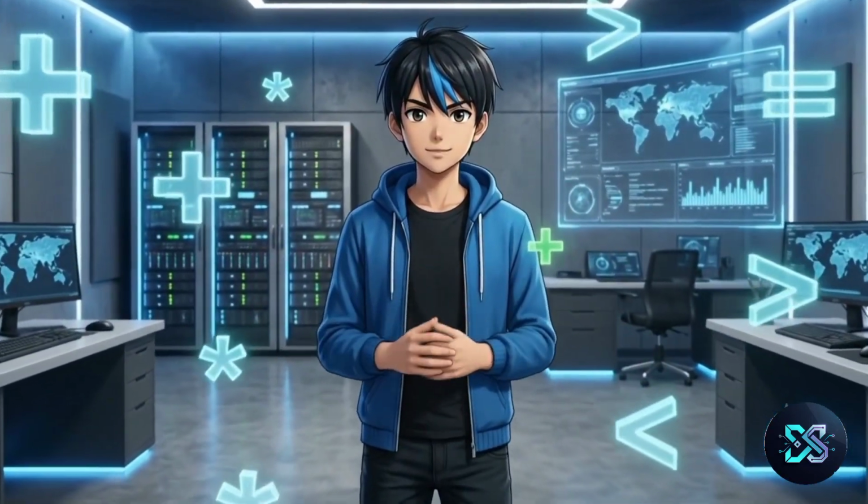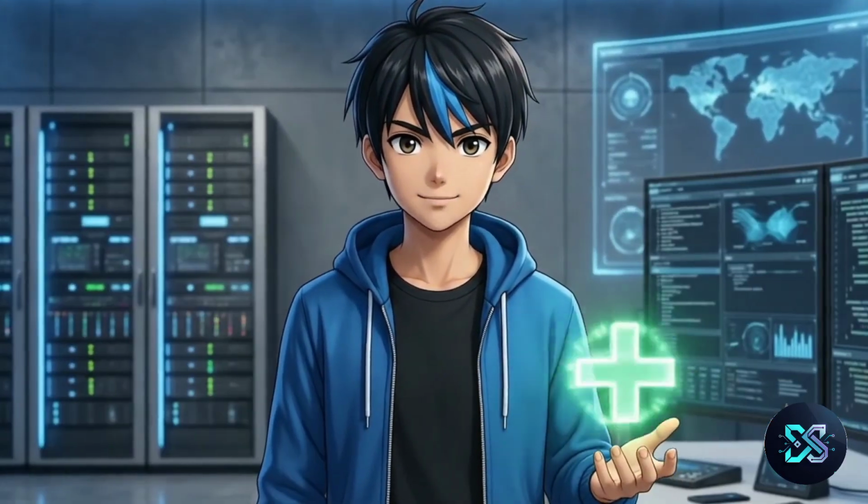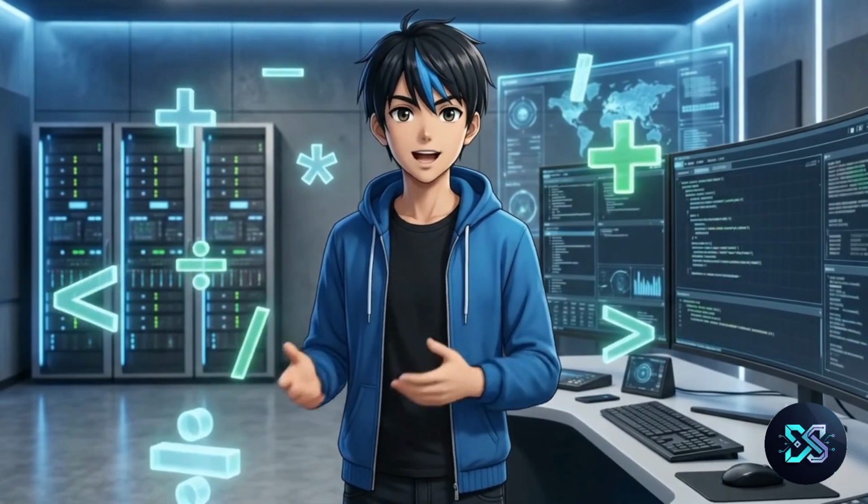Operators are special symbols that perform operations on data. They help computers calculate and process information.